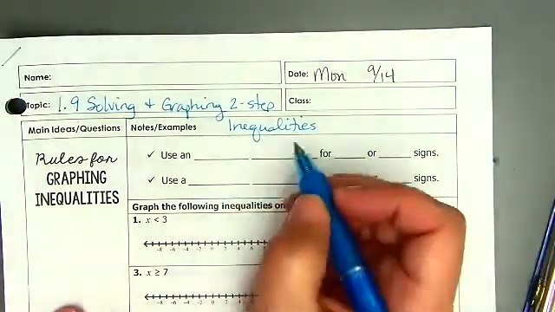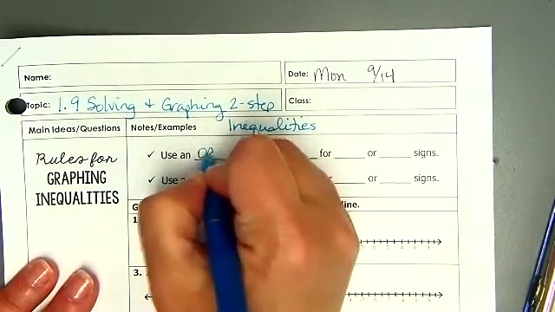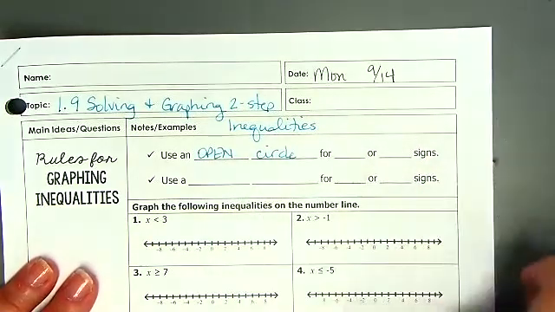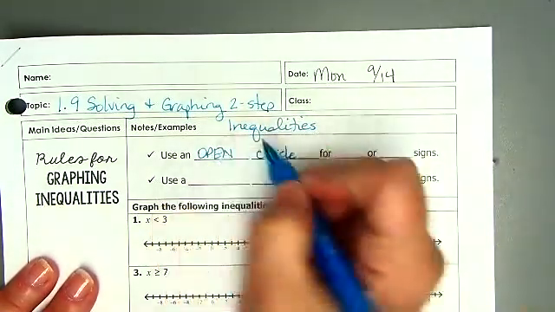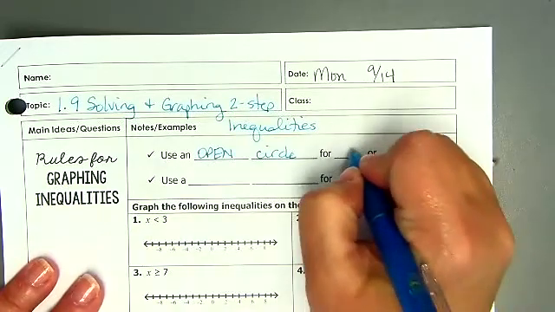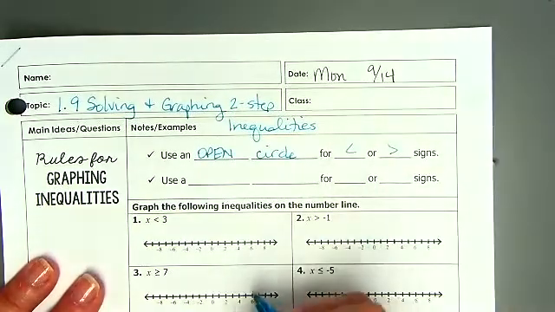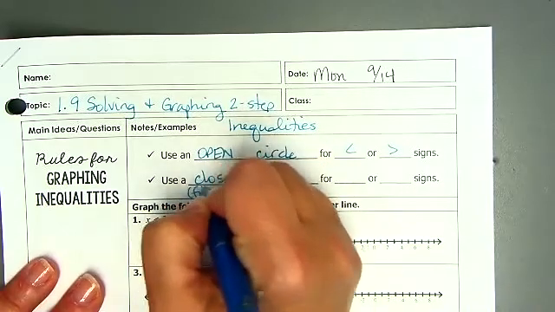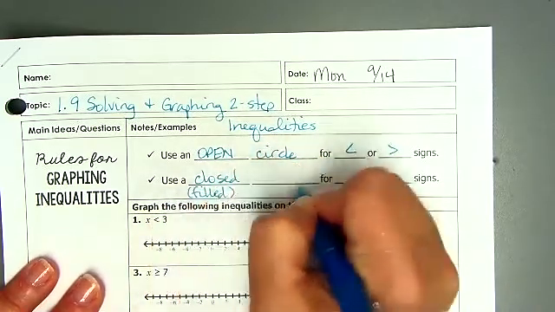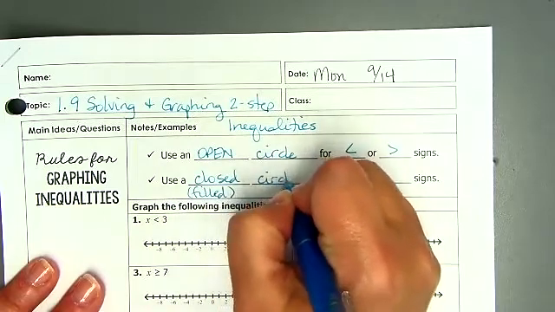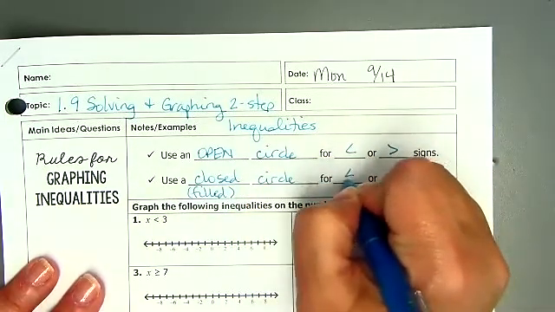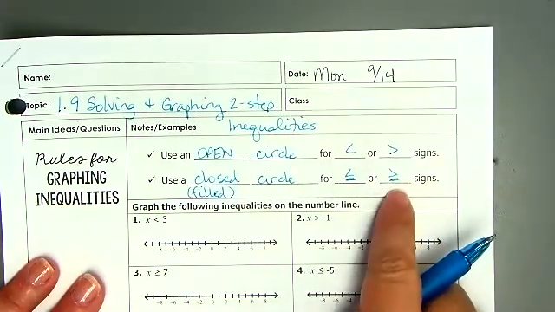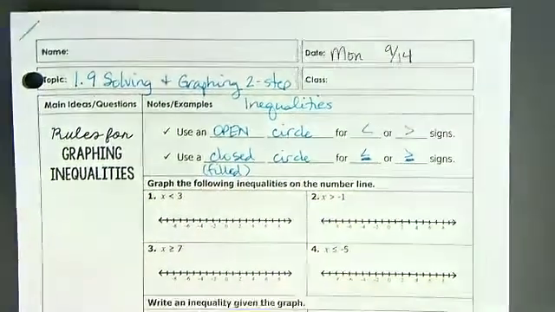All right, so some notes to remember: use an open or empty circle for less than or greater than signs. Use a closed or filled circle for less than or equal to or greater than or equal to. It has the equal to bar, that's why it's filled in.